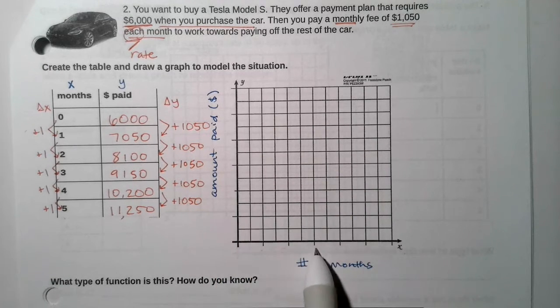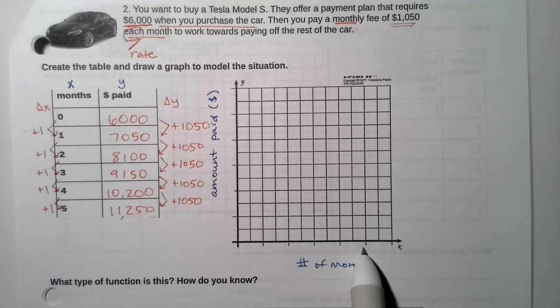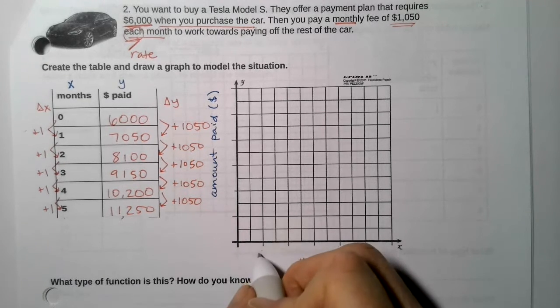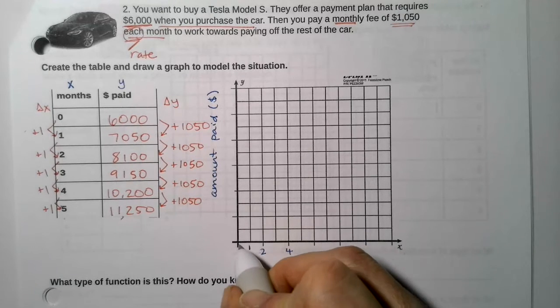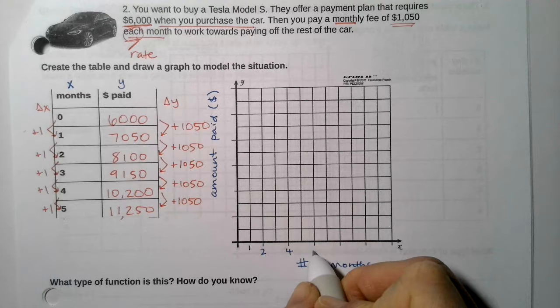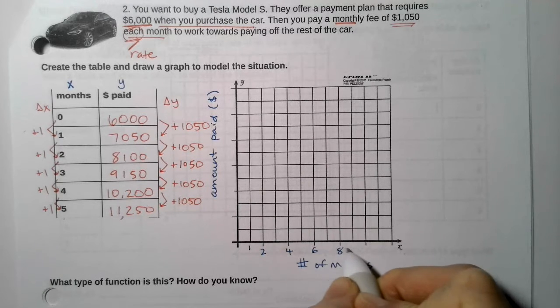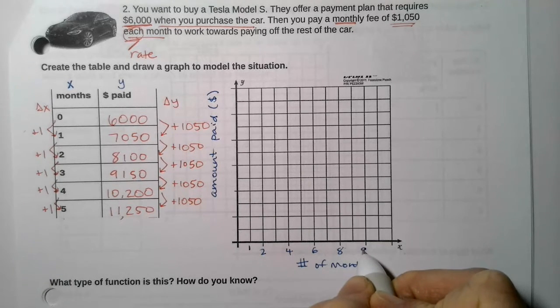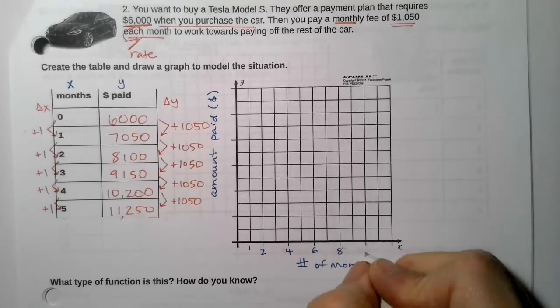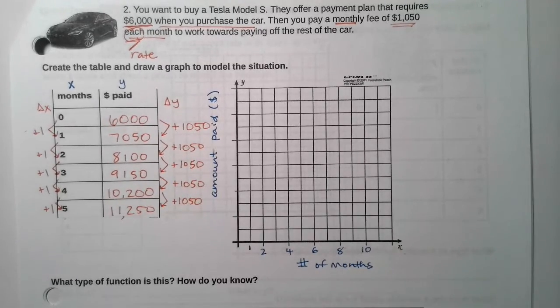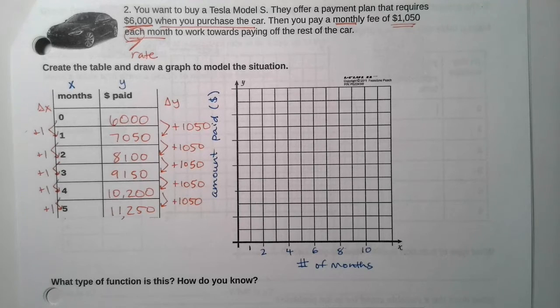So 2, 4, 6, 8, 10. If I go by every 2, I have plenty of room to graph the 5 months I have, and then a little extra to graph more to see what's going to happen. I'm going to go by ones, really. Each box is 1, but I'm going to really only mark every other one where I have the bigger marks, just to not take up so much space. So I'm going to mark my axis like this.